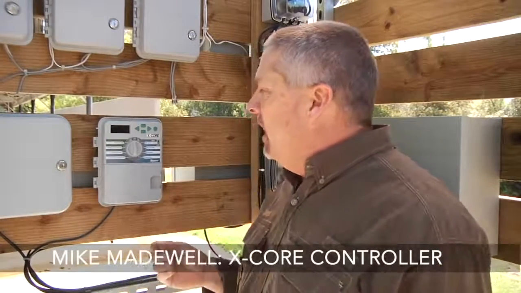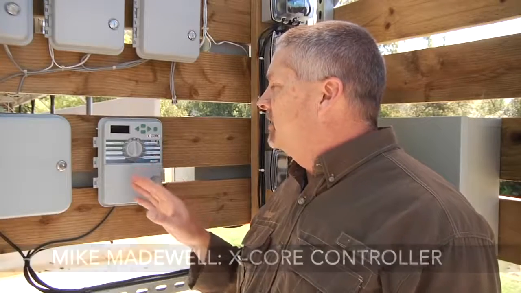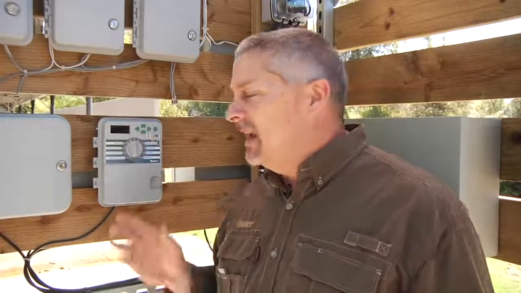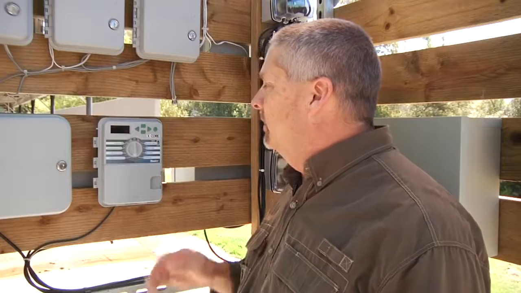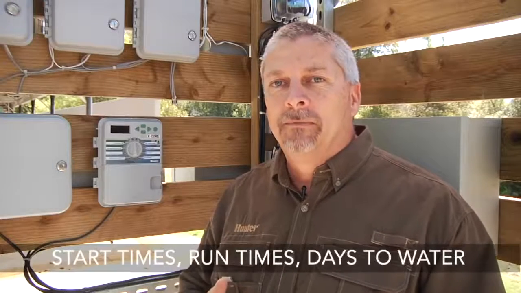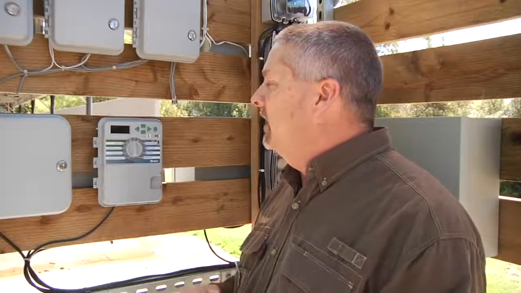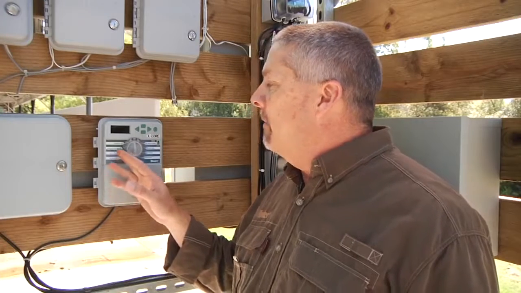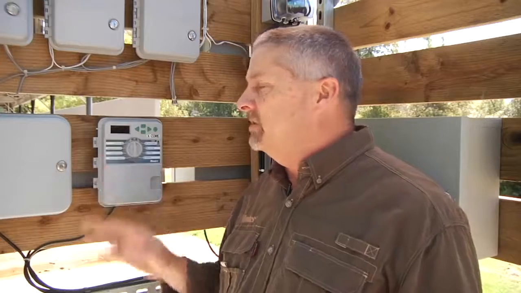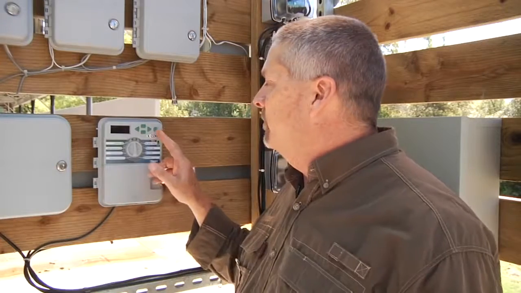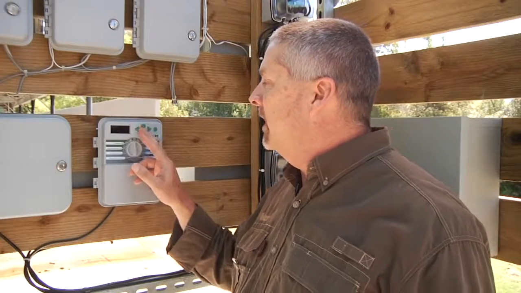So in this segment, we'll be talking about basic Xcore programming, and we'll go through all the dial features. We're going to learn how to set up the current time and day in the controller, and we'll also learn how to set up the 3 ingredients for a complete program, which is the start times, the run times, and the days to water. We'll also be covering the rest of the dial positions: seasonal adjustment, solar sync settings, manual operation, and the system off position. As well, we'll cover how to use the green square buttons and green triangles to navigate through the display.